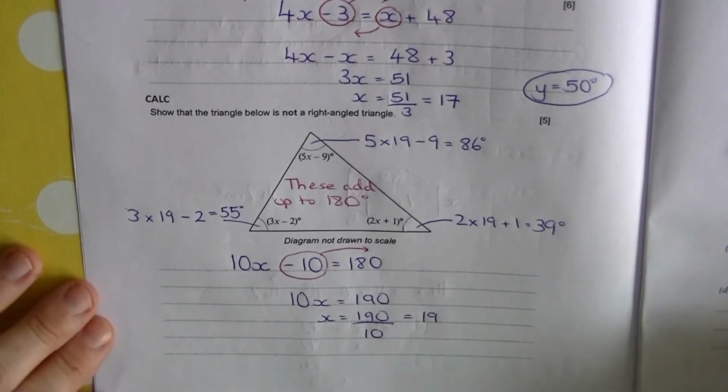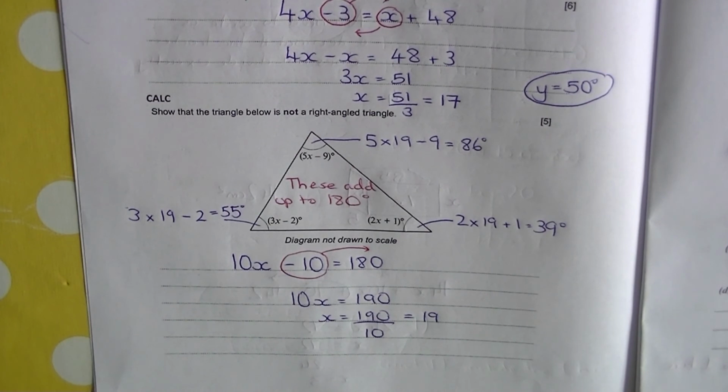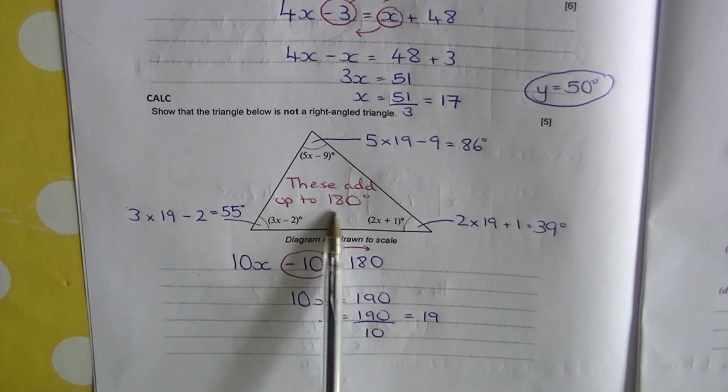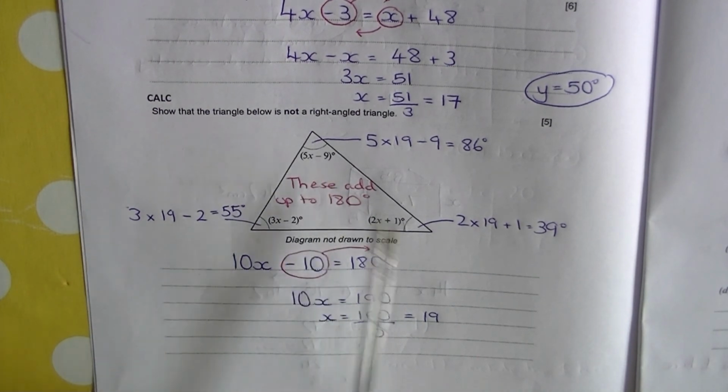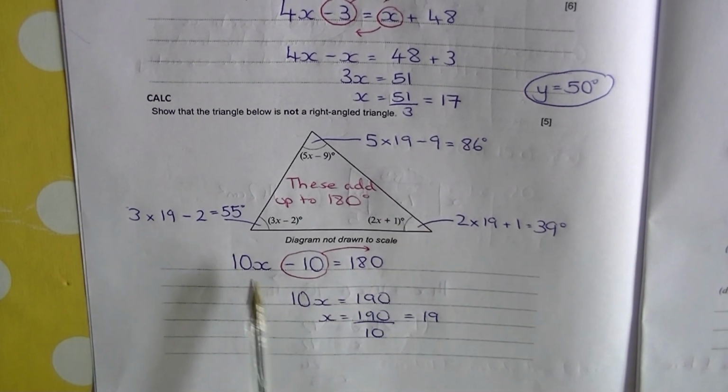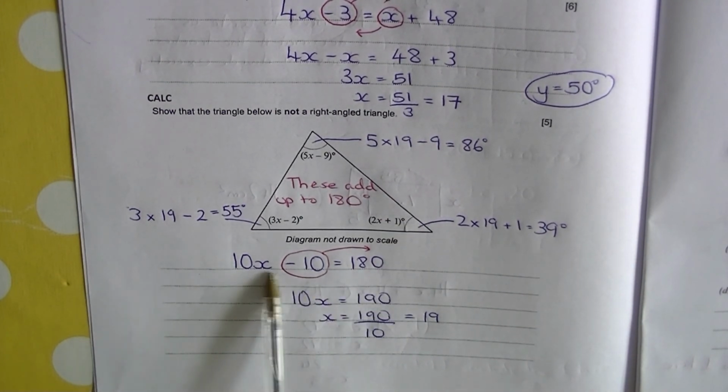Another example at the bottom. Slight difference to the top one. This time I'm not looking at equal angles, I'm looking at all 3 angles and what they add up to. Angles in a triangle add up to 180. I'll put it there. So this equals 180, and that's exactly what I've done there. Check that makes sense to you. And you might want to pause and have a go at that one.